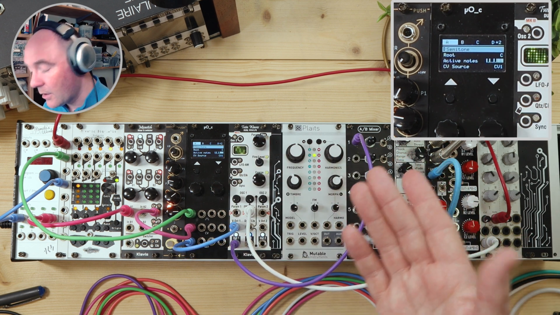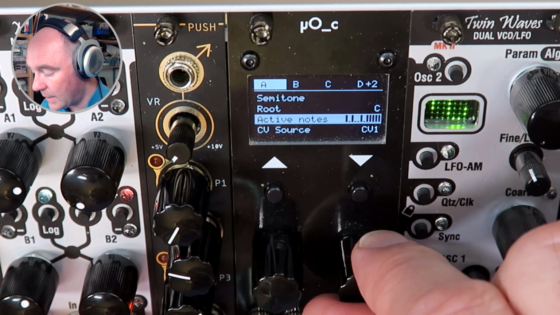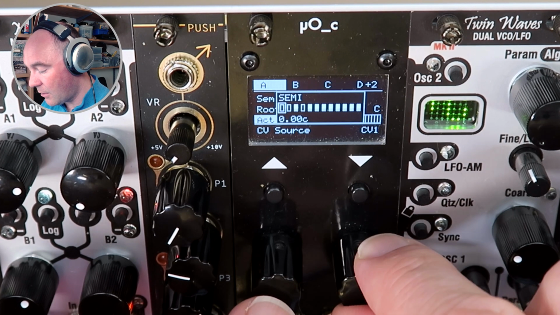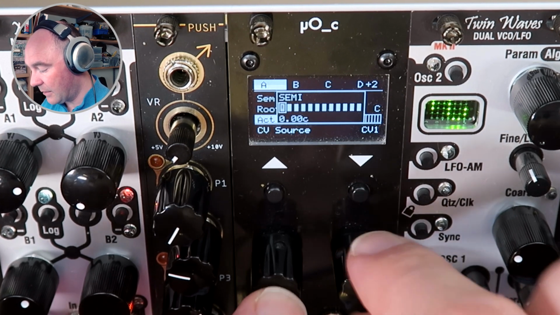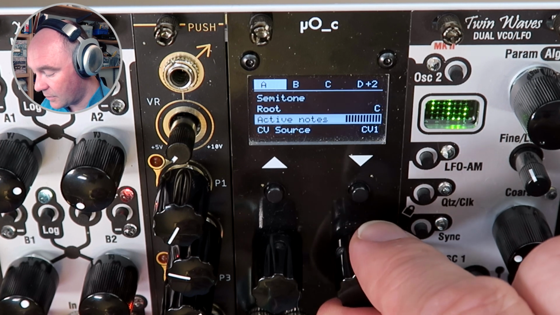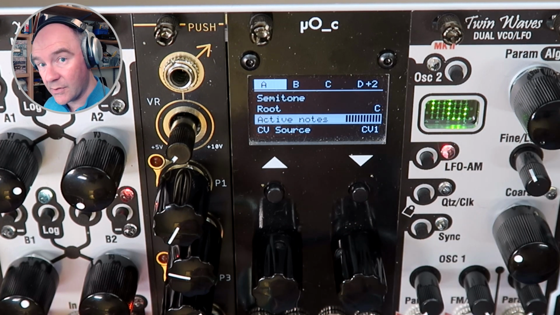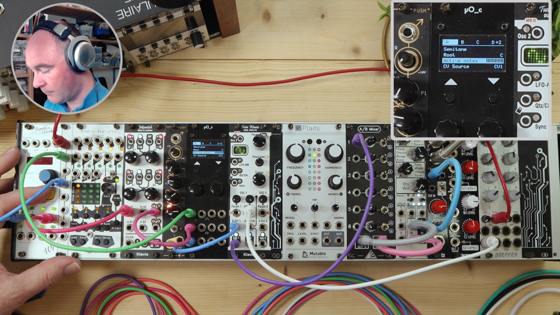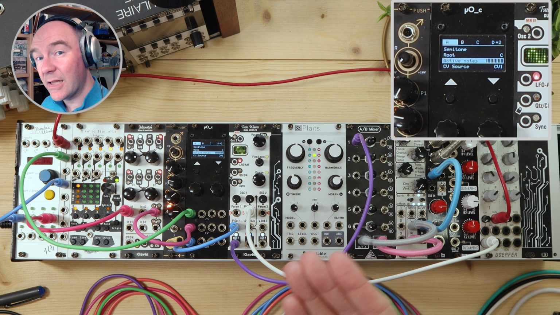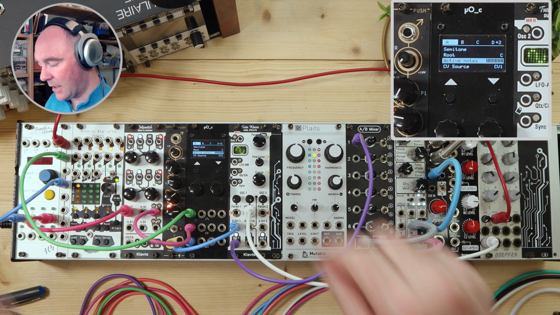Let's go in now to quantiser A, and we're going to set that first of all to just semitone. That will correspond to the 12 semitones on a piano keyboard. I'll just turn on all the notes in the scale mask so everything will go through. And as you can see, we're just going to quantize it to a semitone scale now. Sounds a little bit better. Sounds like you're just playing randomly on a piano.